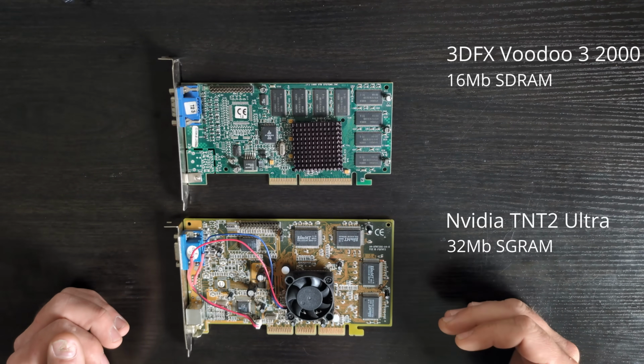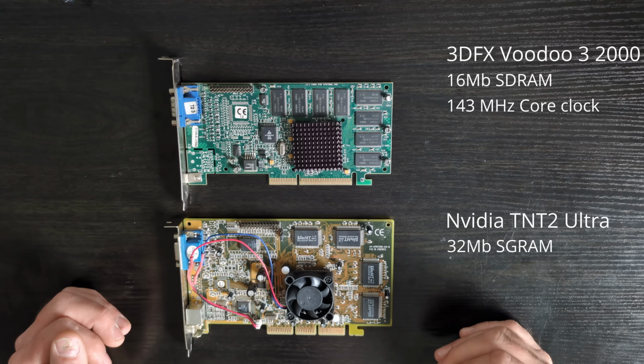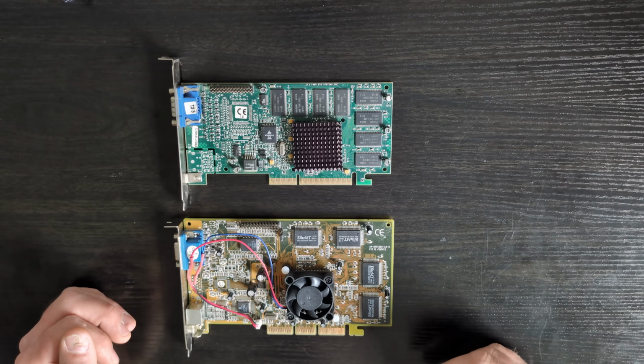This one here, the Voodoo 3, is clocked at 143 megahertz. And this one down here, the TNT2 Ultra, is clocked at 150 megahertz. Just to make things a bit more interesting, I'm going to throw in some other cards too and see how they fare.